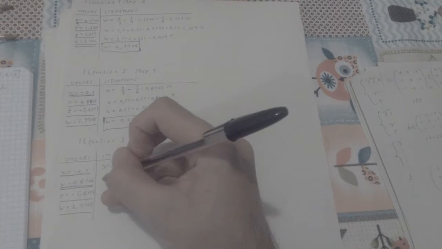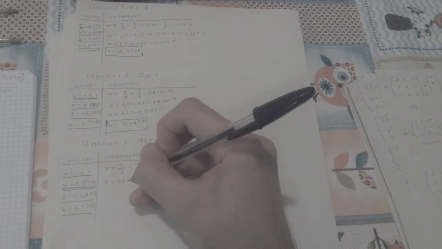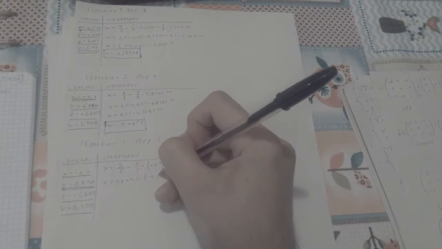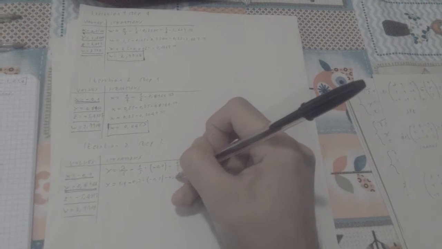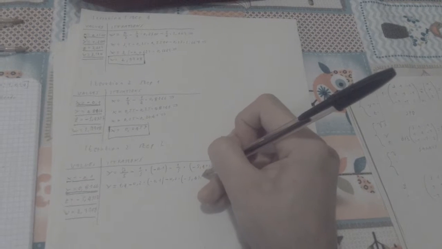There we go. So y is equal to 1.4 minus 0.2 times negative 0.1 minus 0.2 times negative 5.4997.